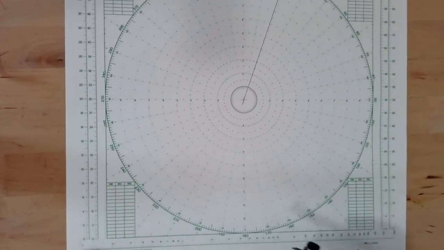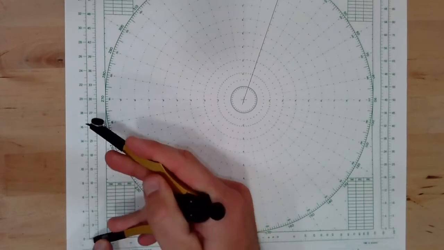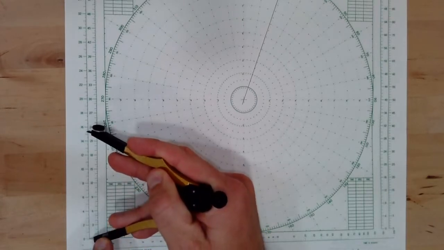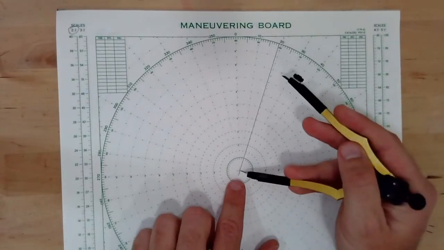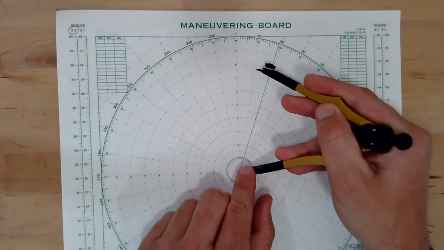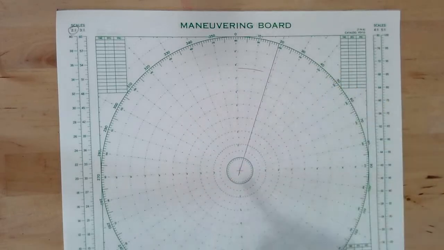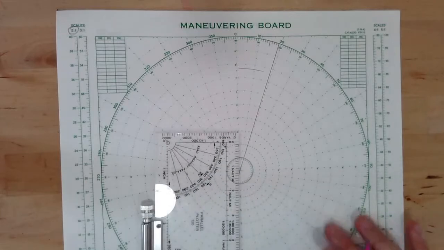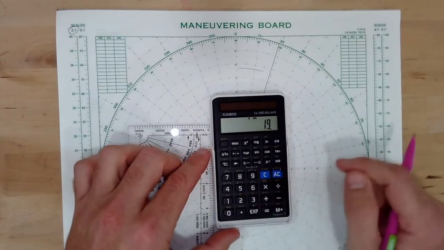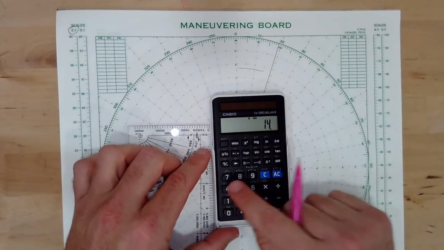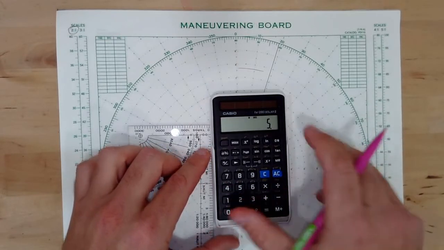So on the 2 to 1 scale, I'll take my dividers and set this to 15.3 nautical miles. And it was off our port bow somewhere. So I'll lay that in there as well. Then the problem said that it's 14 degrees off the port bow. So if we're on a course of 019 and we're 14 degrees off the bow, it's going to be 5 degrees.